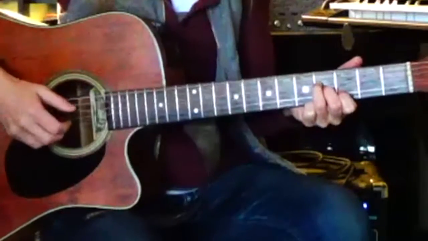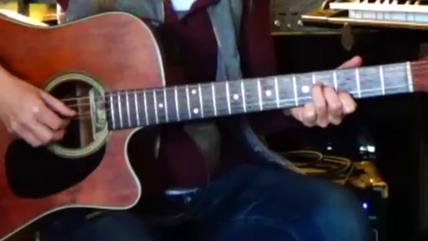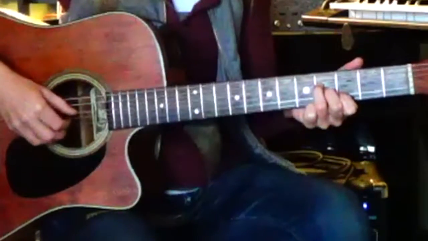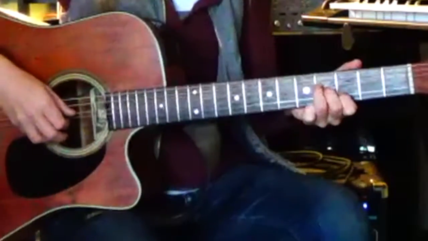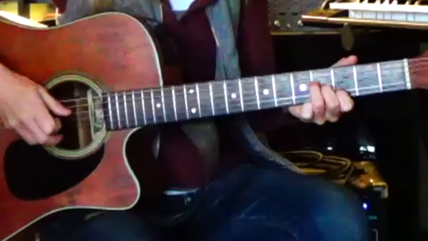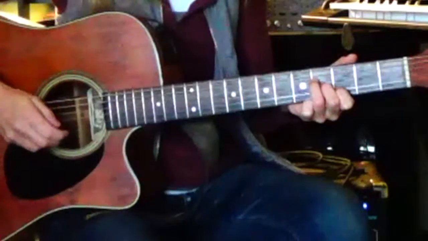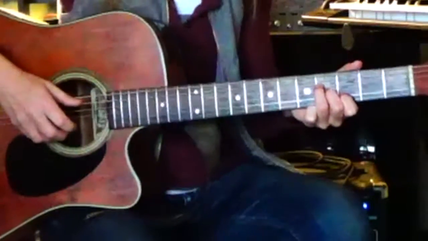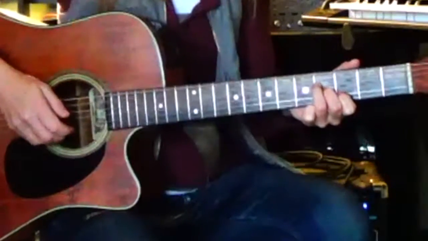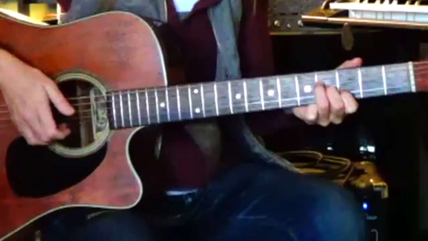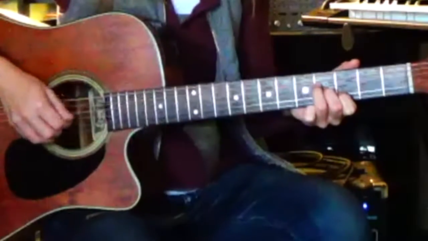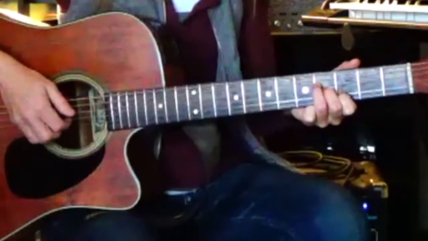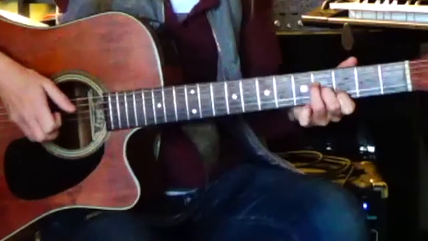We'll play A, and then your thumb comes up to the D string, or your 4th string, and your index finger's on the G. And we're going to play those 2 together. Follow it with your thumb playing the D, and then back down to your A, as your middle finger now plays the B string. And then we're going to play open A, back to your index finger on the G.